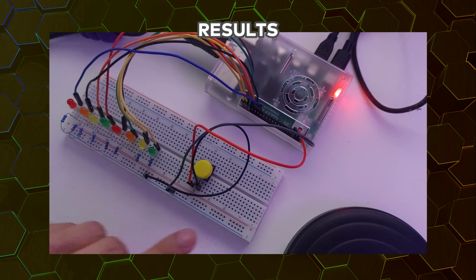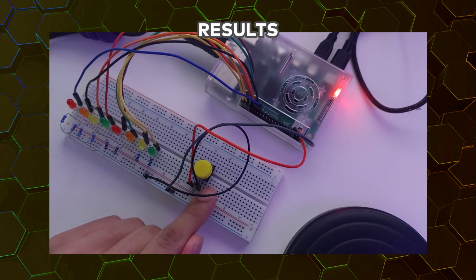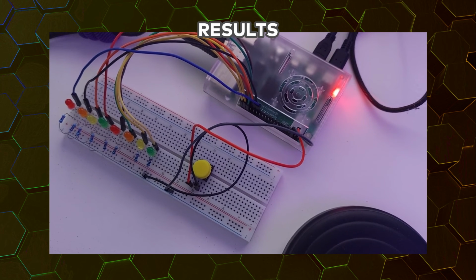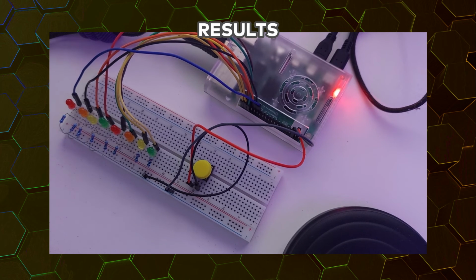Upon clicking the push button, it is expected that two sequences would show, wherein the first sequence would take 10 seconds and the second sequence would take 5 seconds. After the second sequence is done, the first sequence would repeat again, and after that the second sequence, and the loop will just continually flow.